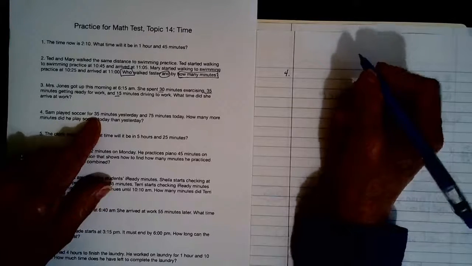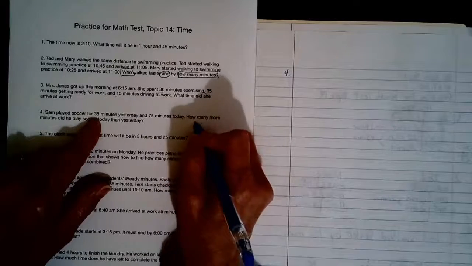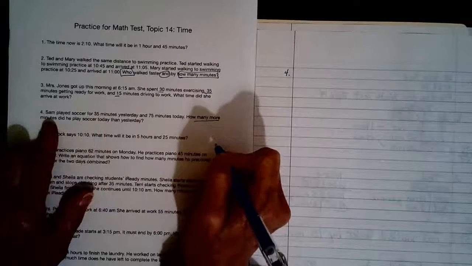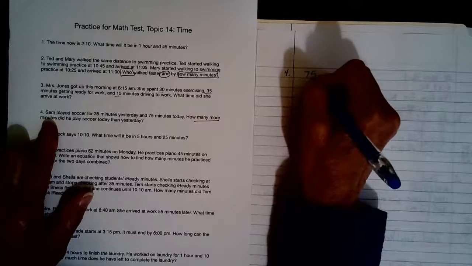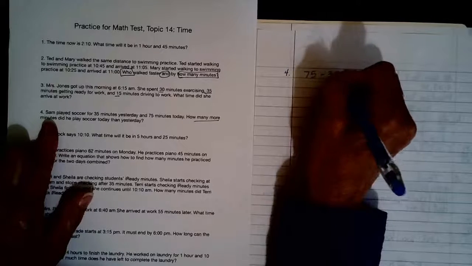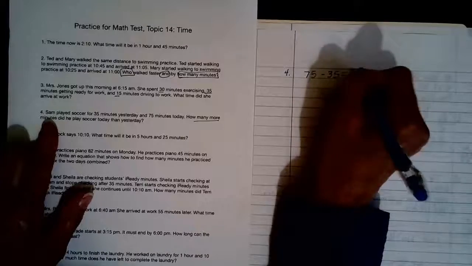Here, I'm simply going to figure out what equation I could use to be able to solve. So I look here, he got 35 minutes yesterday, 75 minutes today. How many more? How many more tells me I'm going to be subtracting. So I would say 75 minus 35 equals my answer.